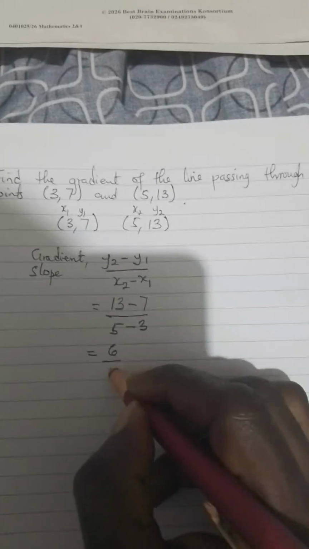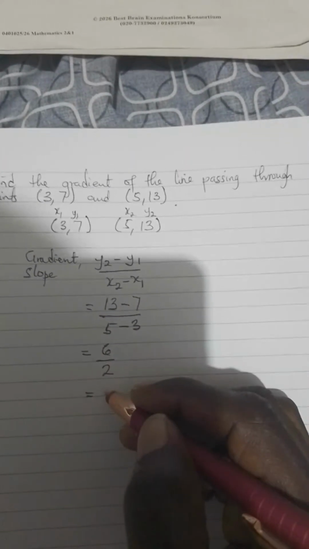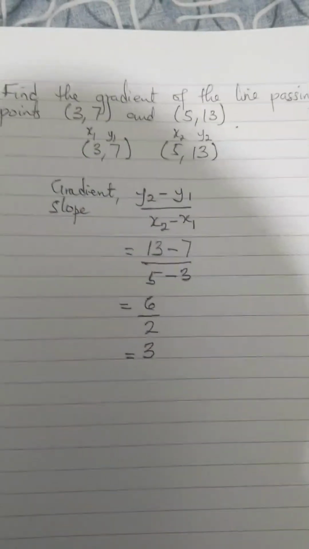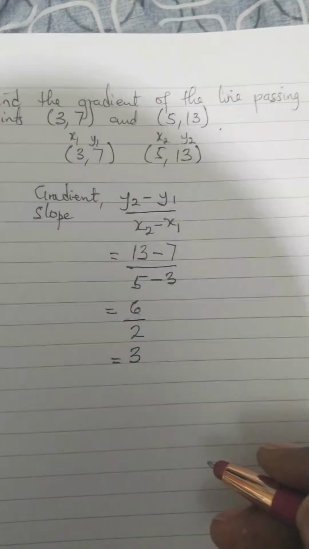Then 5 minus 3 gives you 2. So 6 on 2 gives you 3. So that is the gradient or the slope. That is how to calculate the gradient or the slope. I hope the understanding is clear for this particular question.